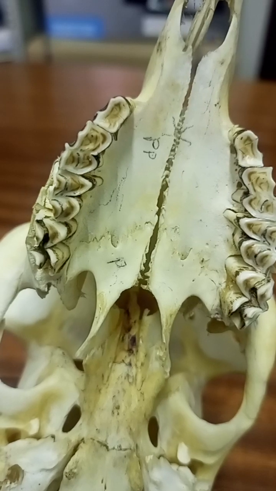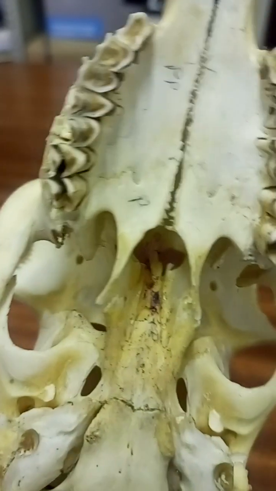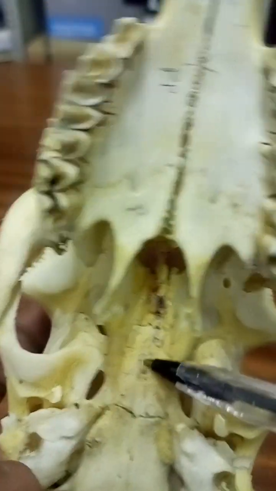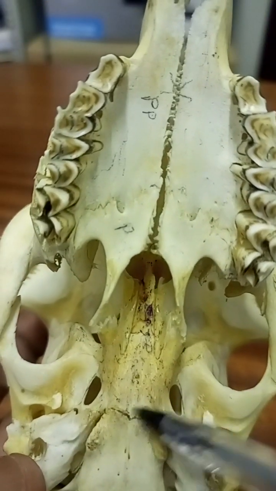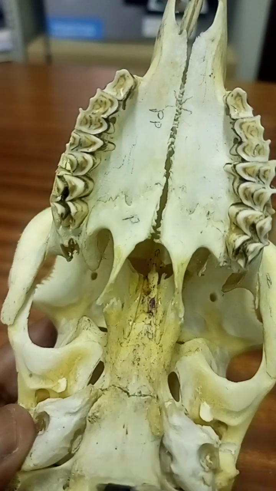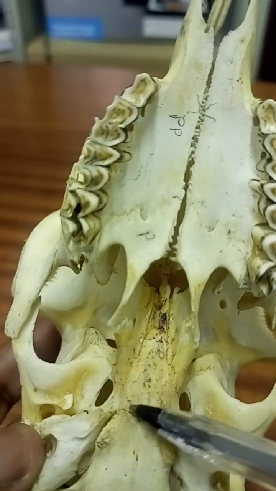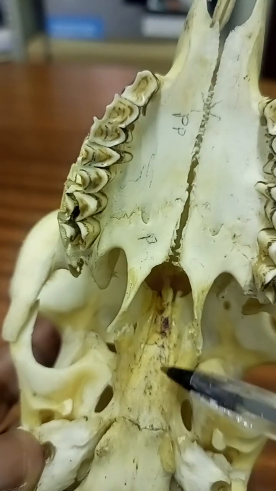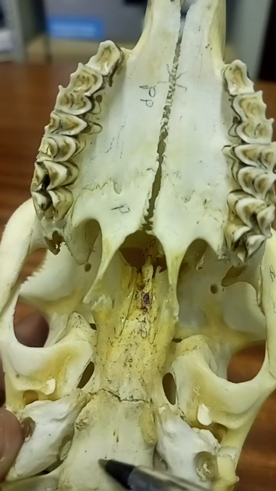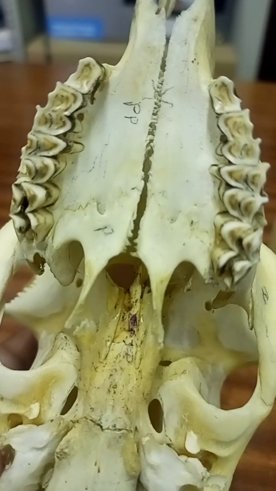Then the posterior end, of course, articulates with the basi occipital bone. So you can see the posterior end of this sphenoid bone. That's the posterior end, and it is articulating with this part of the occipital bone, which is the basi occipital. You can see the joint in between these two bones. Cranially you have the sphenoid. Then, of course, caudally you have the basi occipital.